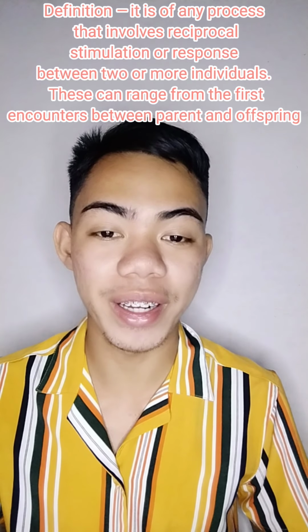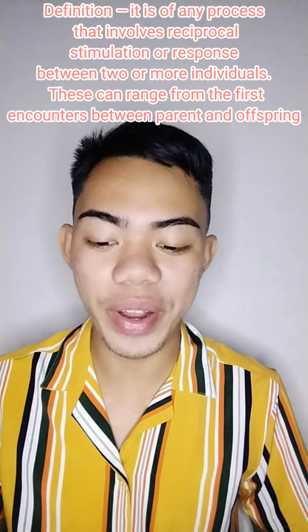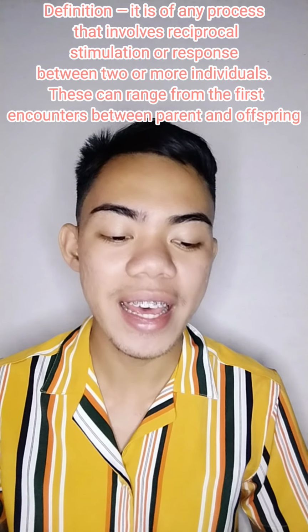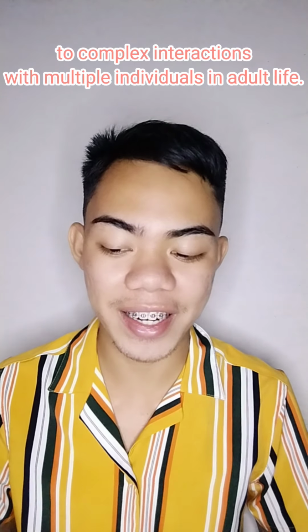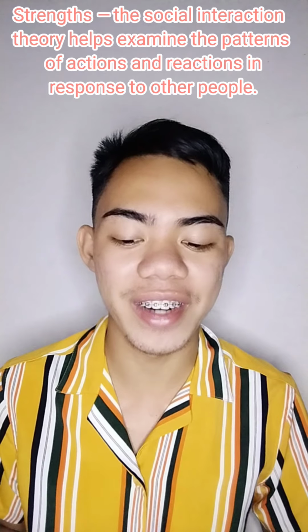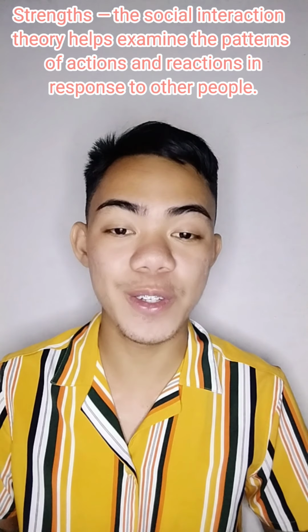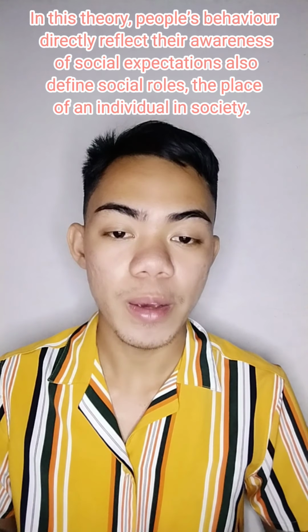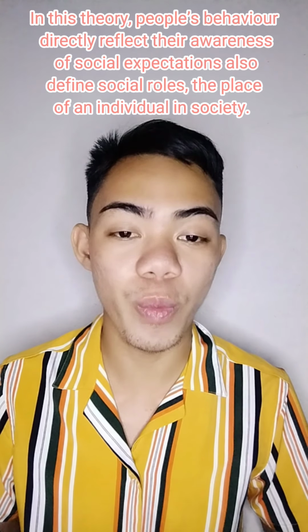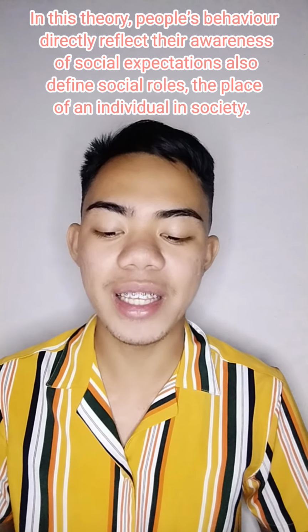So social interaction is any of the processes that involves reciprocal stimulation or response between two or more individuals. These can range from the first encounters between parent and offspring to complex interactions with multiple individuals in adult life. So the strengths are, the social interaction theory helps examine the patterns of actions and reactions in response to other people. So in this theory, people's behavior directly reflects their awareness of social expectations, and it also defines social roles and the place where individuals are placed in the society.